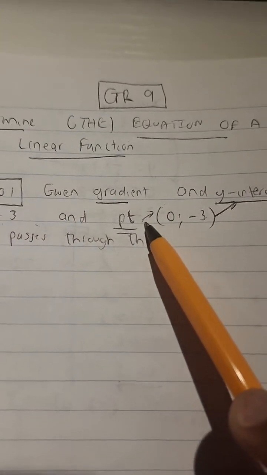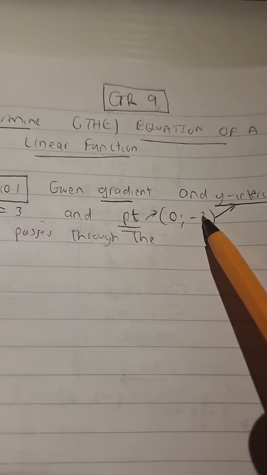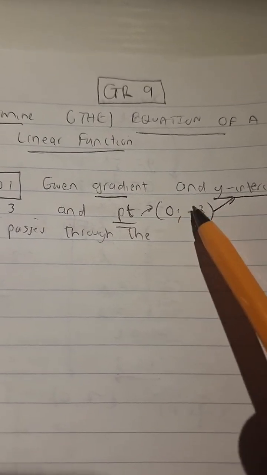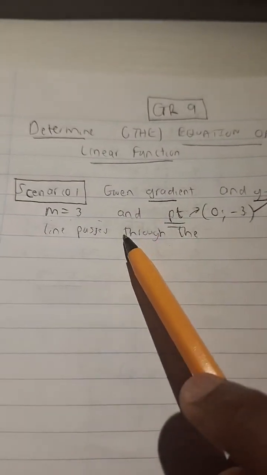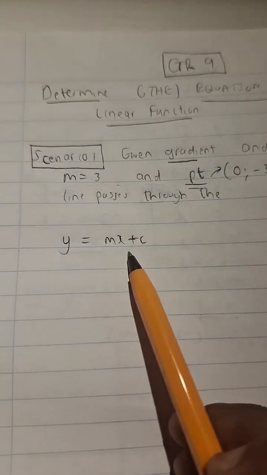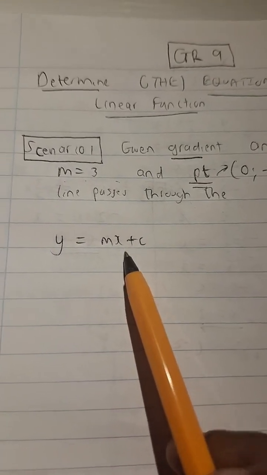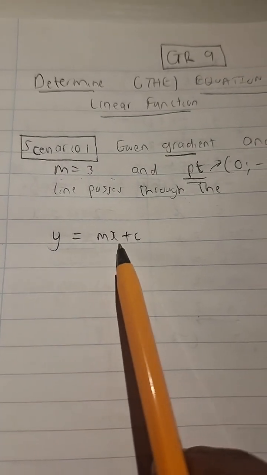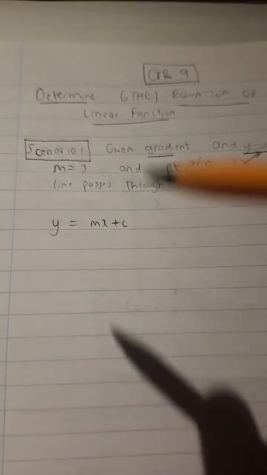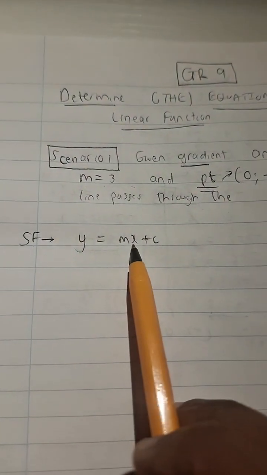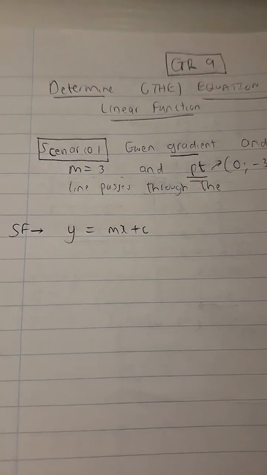Now, if we want to determine the equation of a line that has the gradient 3 and passes through the point (0, negative 3), in other words, it passes through the y-intercept (0, negative 3), what then would be the equation of that straight line? So what we do is we first write down the general form of the equation of a straight line, which we know is y is equal to mx plus c. First and foremost, we write down the standard form of the straight line equation.